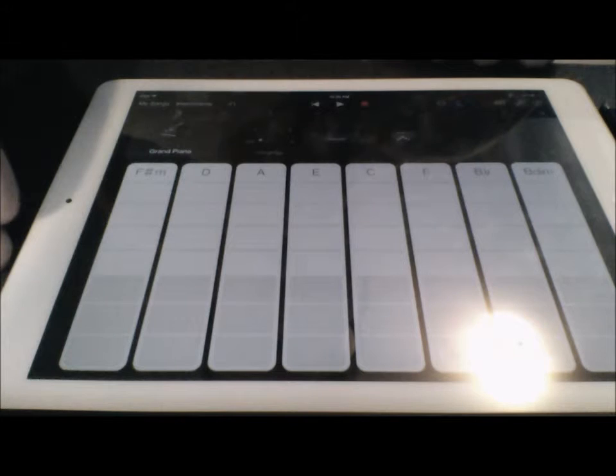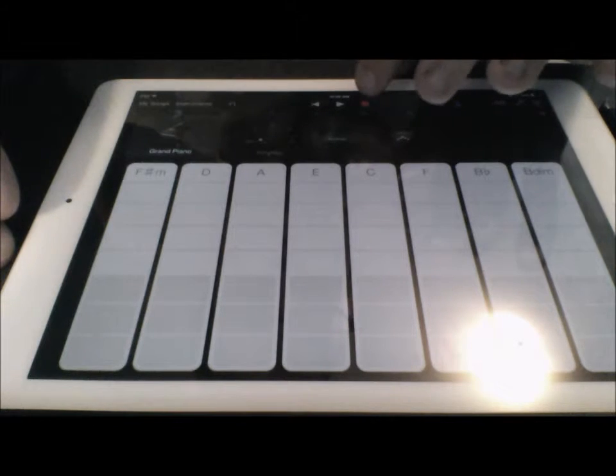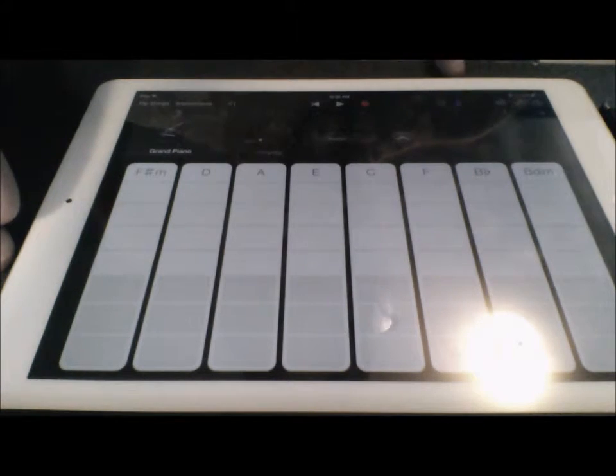To record, you're going to push the record button. You'll hear 4 clicks from the metronome, and then you'll be able to record.